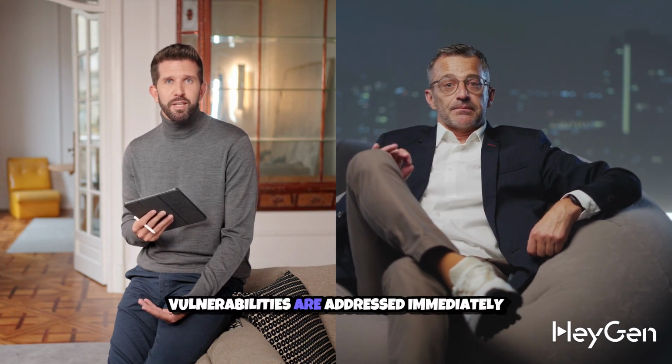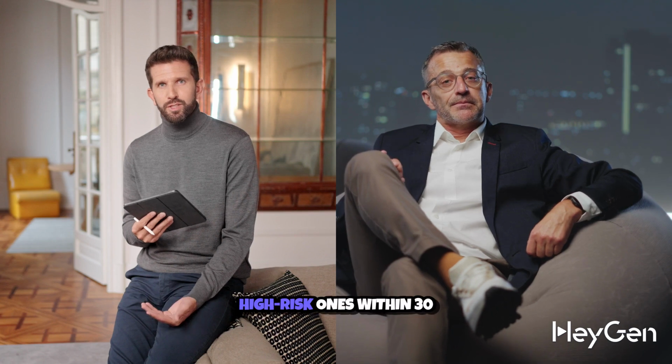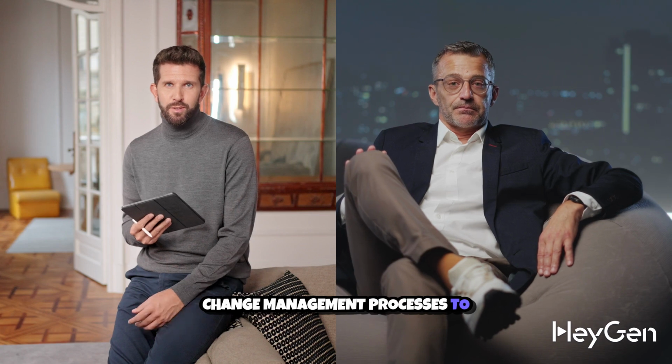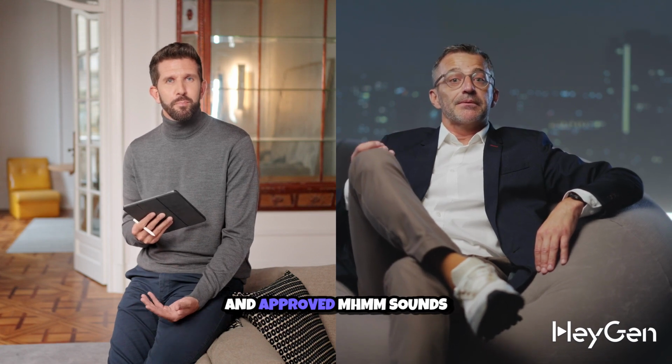They have a clear remediation policy. Right. Critical vulnerabilities are addressed immediately, high-risk ones within 30 days, and so on. That's good to hear. So they're proactive with patches and updates? Exactly. And they follow strict change management processes to ensure everything is documented and approved.